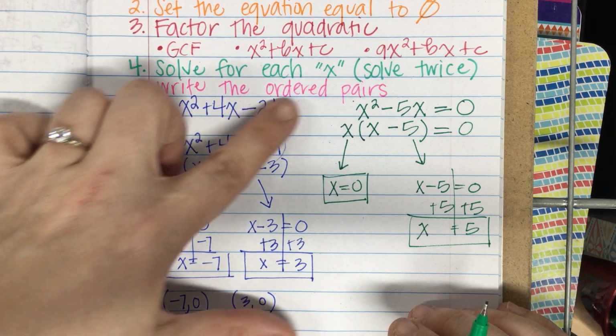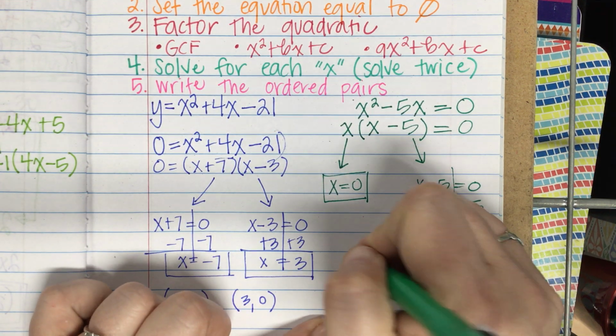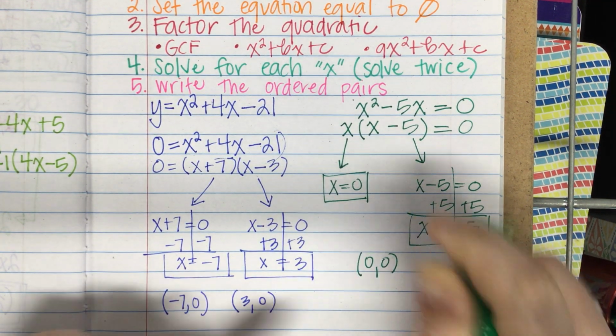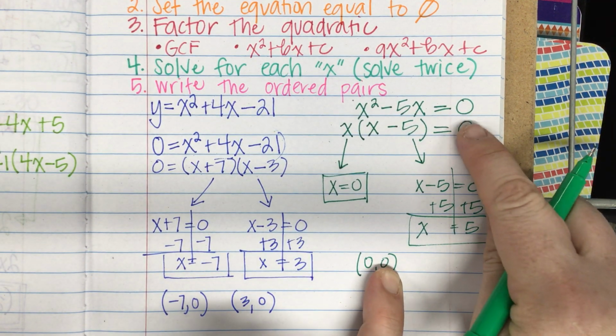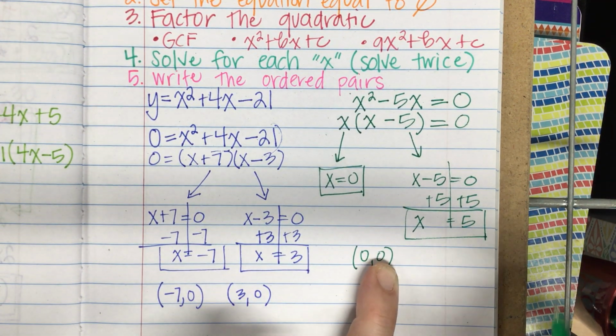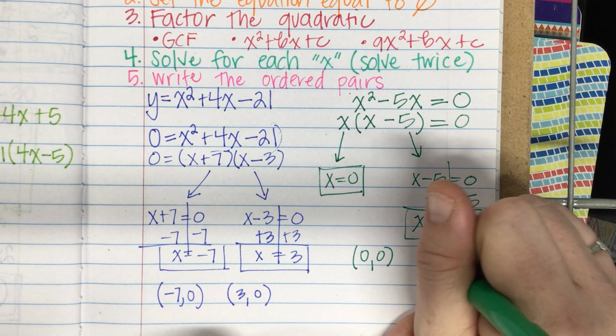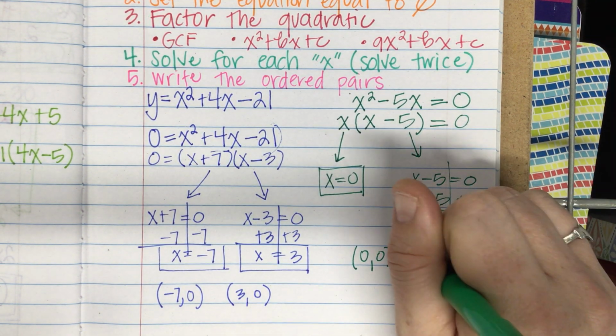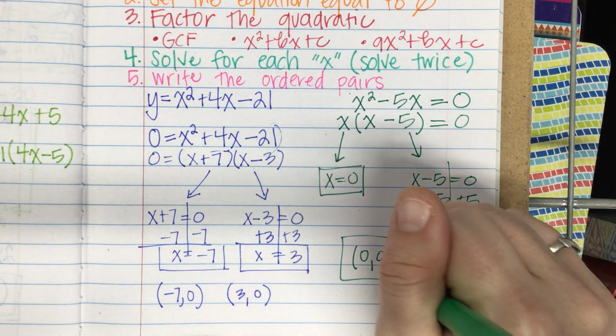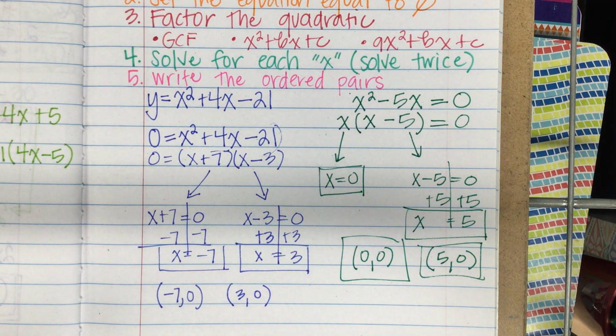So then write the ordered pairs. 0, 0. My y value is always 0 because I'm making it equal to 0. And my second ordered pair is 5, 0. So anything outside of the parentheses is 0. Like an x outside of the parentheses is 0. Say that again.